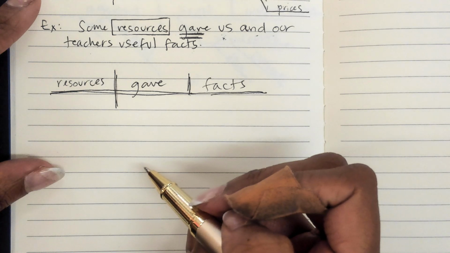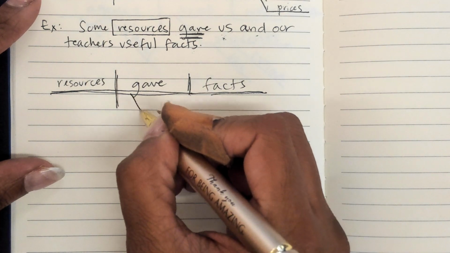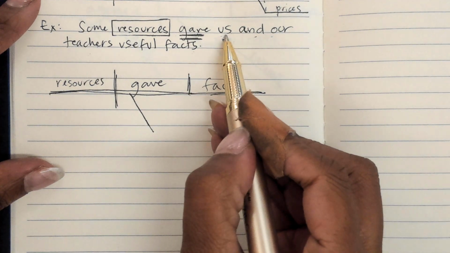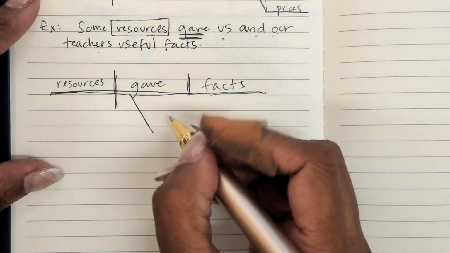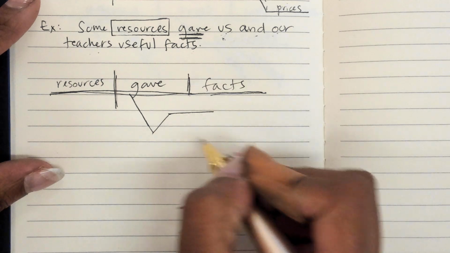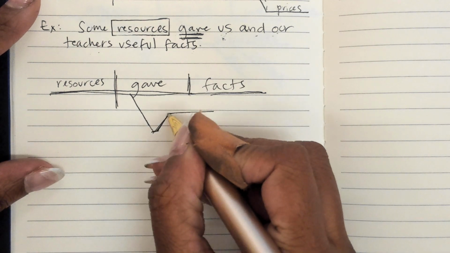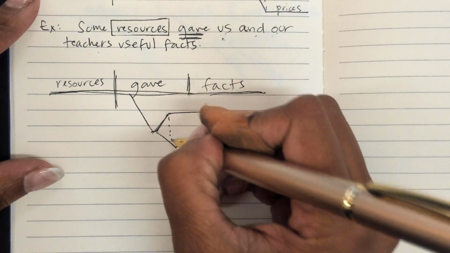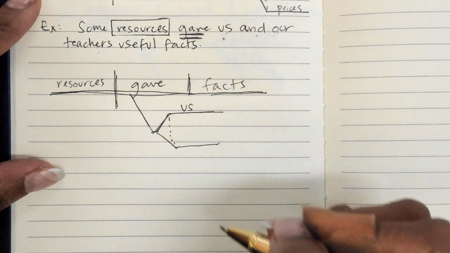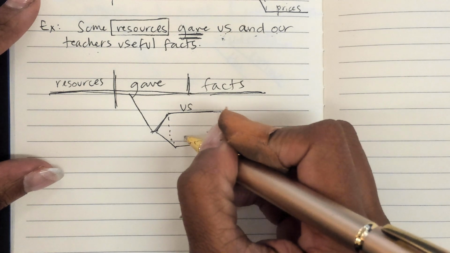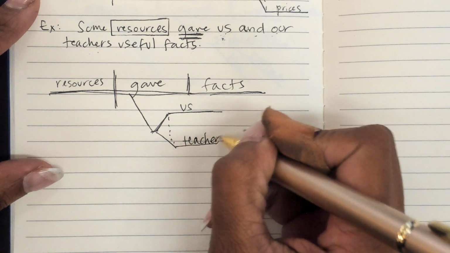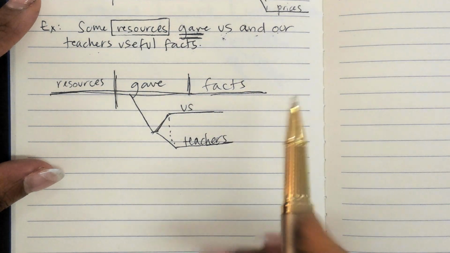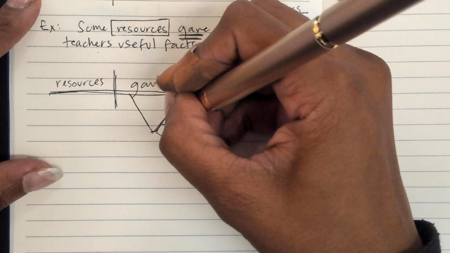Okay, let's go ahead and diagram these. We need to draw at an angle a line below our verb. Now we have a compound indirect object. We have both us and teachers. So let's go ahead and draw our fork, whatever you want to call it, thingamabobber. And on our lines, let's put our first indirect object, us. On the second one, let's put our second one, which is teachers. Now, what word do you see connecting us to teachers? Good, you see and. Conjunction and. Let's put it on the dotted line.